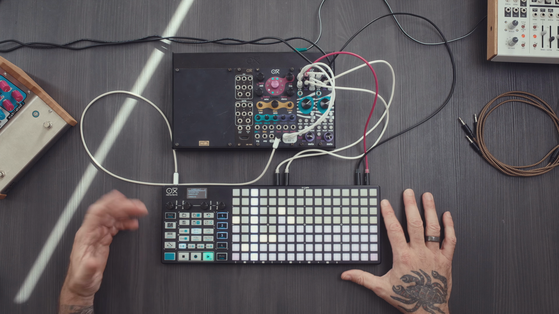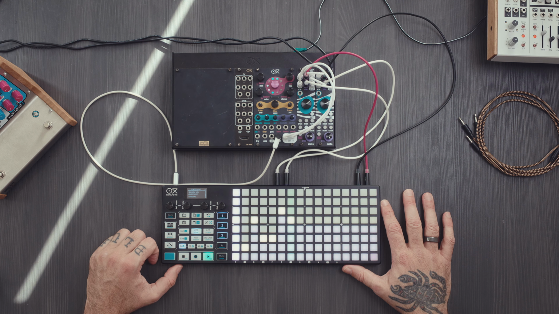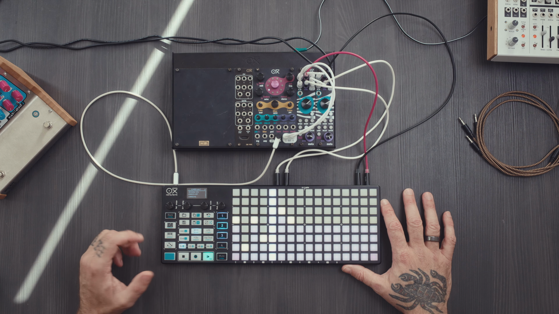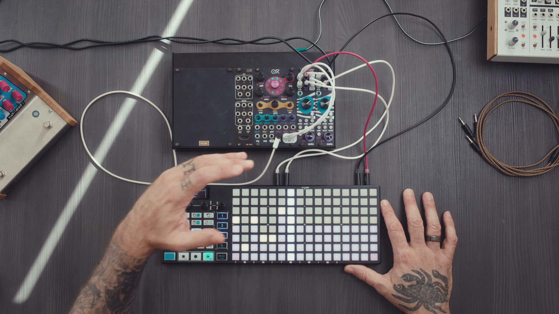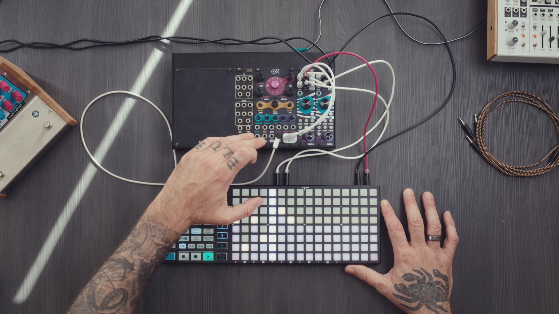Obviously, using MIDI is really convenient. Using a single cable, I can control all Choral parameters.